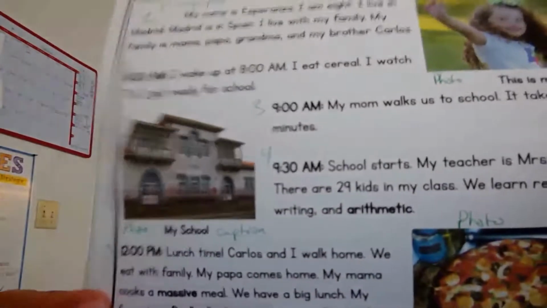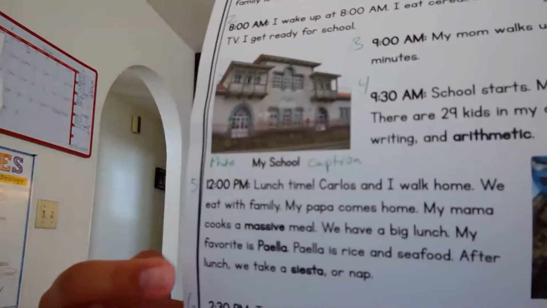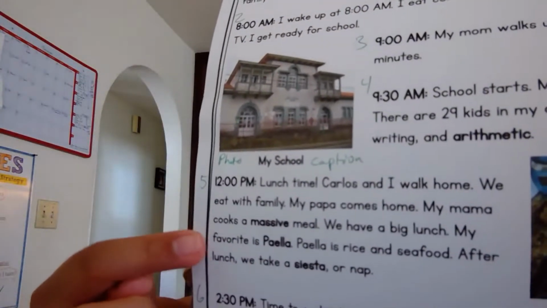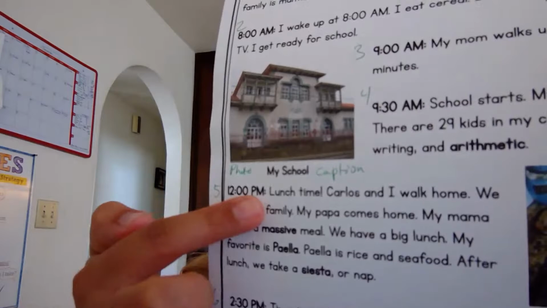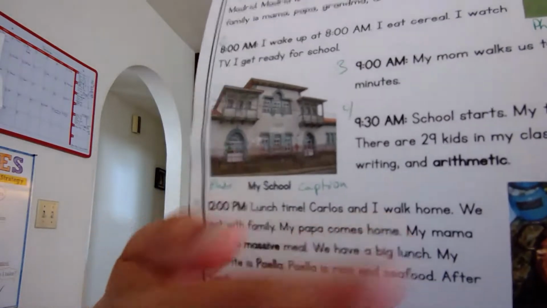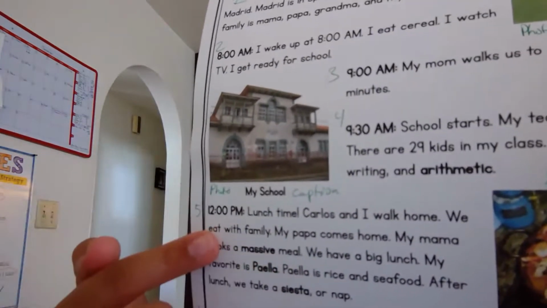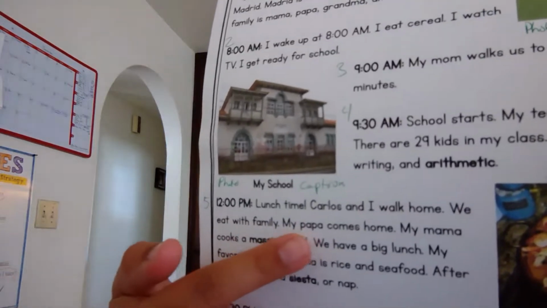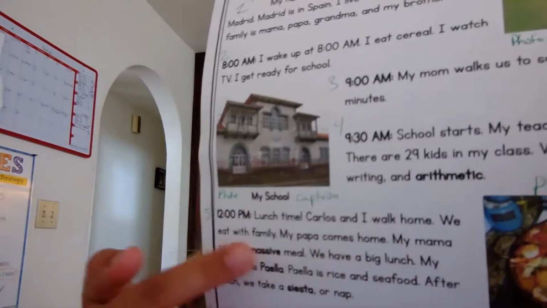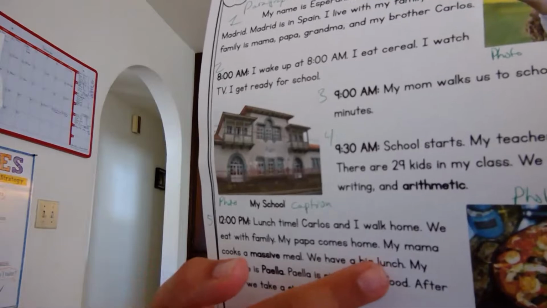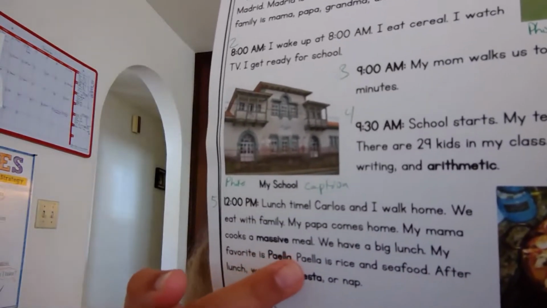So according to paragraph 5, if we were to go back, she says, 12 p.m. lunchtime. Carlos and I walk home. We eat with family. My papa comes home. My mama cooks a massive meal. We have a big lunch. My favorite is paella. Paella is rice and seafood.